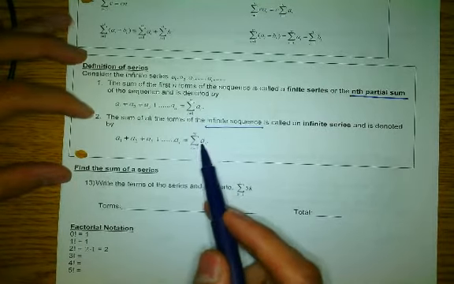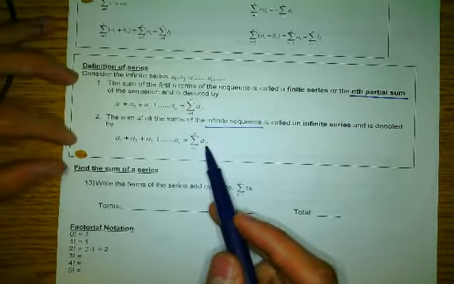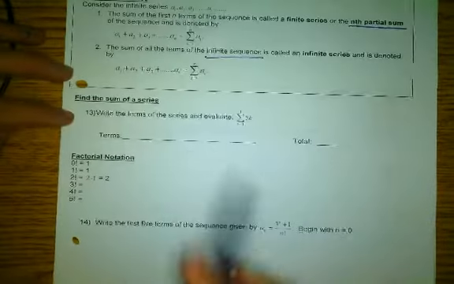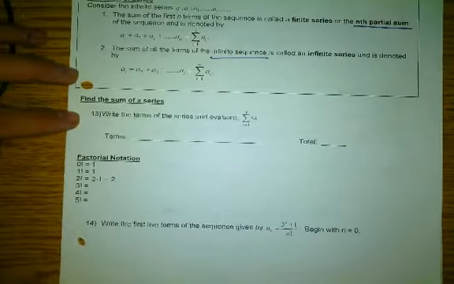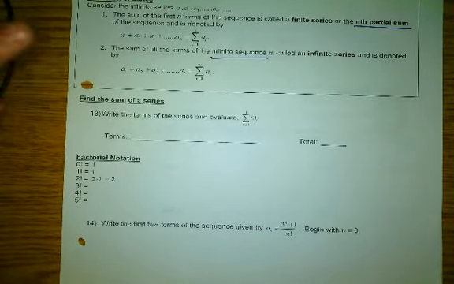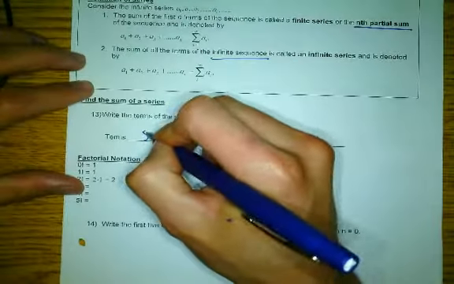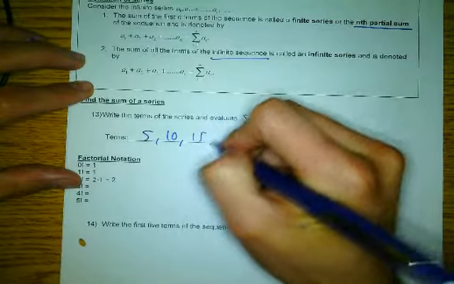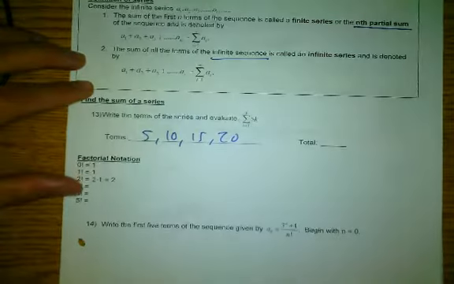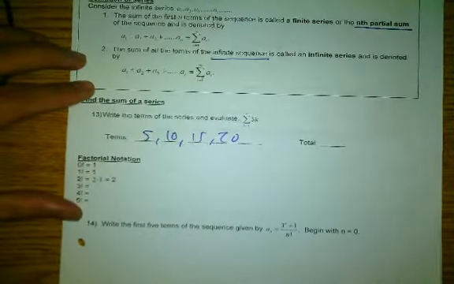Write the first terms of this series and evaluate. How many terms am I looking for in this one? So what's the first one? What's the second one? Third one? Fourth one? What's the sum? 50. Cool, so are we getting the point of this? Like how they work, and what this is telling you to do?